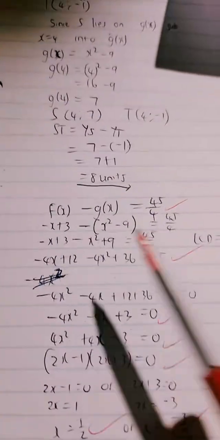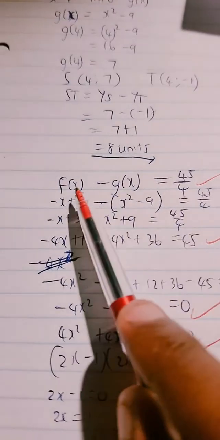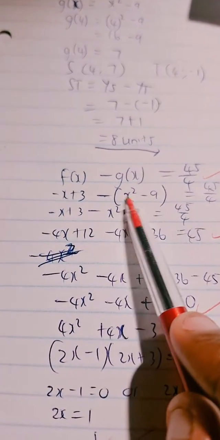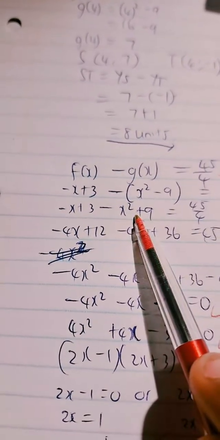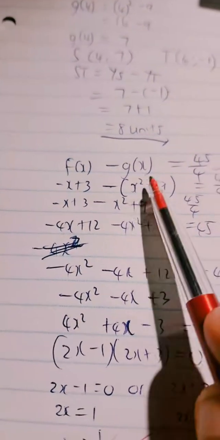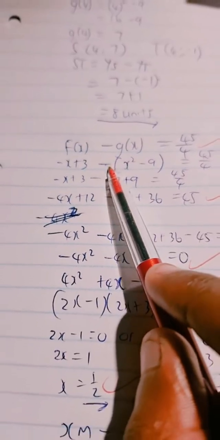So that's why you see me saying f of x minus g of x is equal to 45 over 4. Substitute the two functions. Obviously, distribute the negative sign inside the bracket to remove the bracket, because the right thing is to always put the bracket after a sign that is negative.